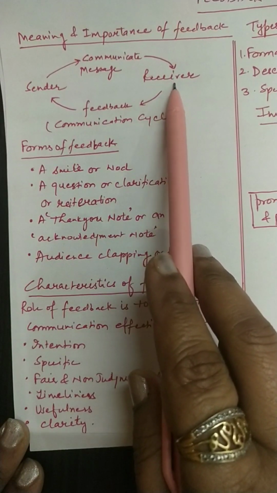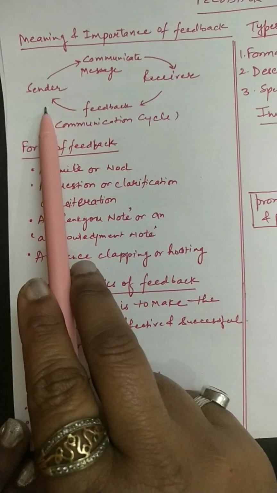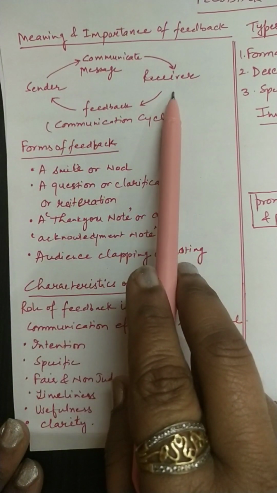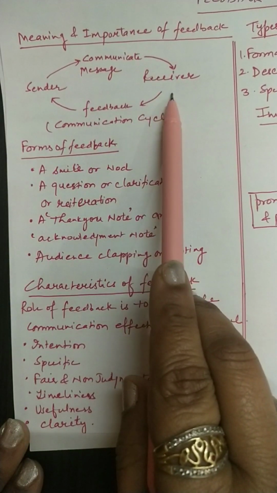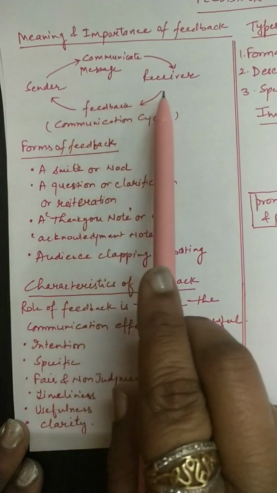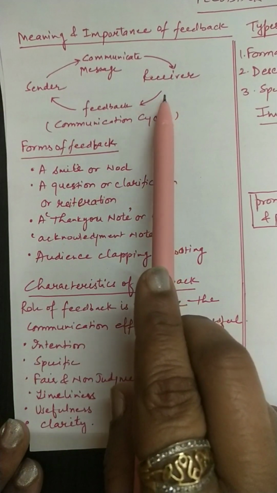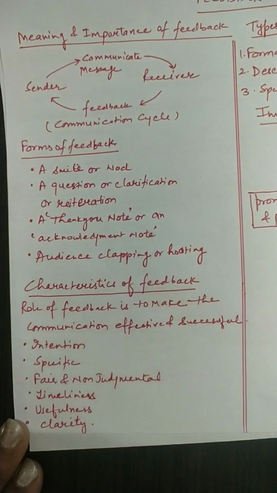And what does the receiver do? It will send feedback back to the sender whether he has got the same message which is intended to be sent, right? So feedback completes a two-way communication, right? Feedback ensures successful delivery of a message, that yes, your message has been shared, whatever you want to send, it has been received.